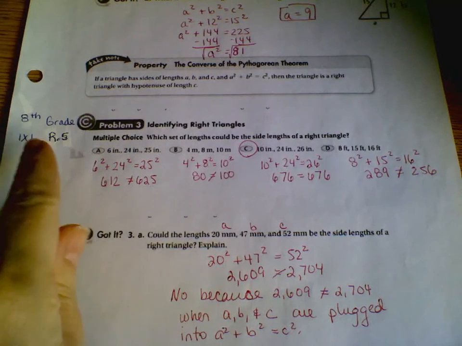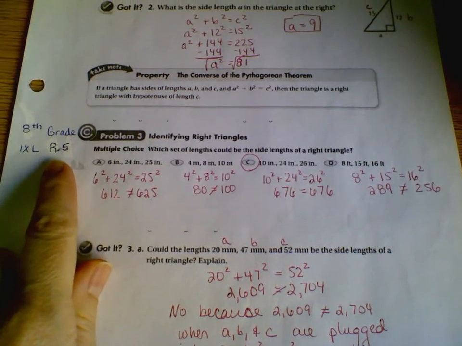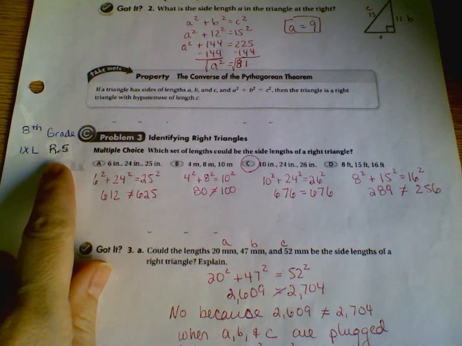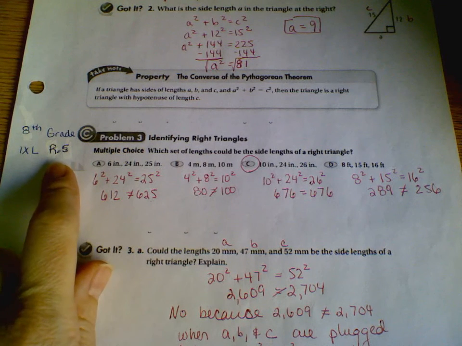This last example goes with the IXL R5. So I tried to chunk it by IXL so you could kind of see. So if you have any questions, let us know.